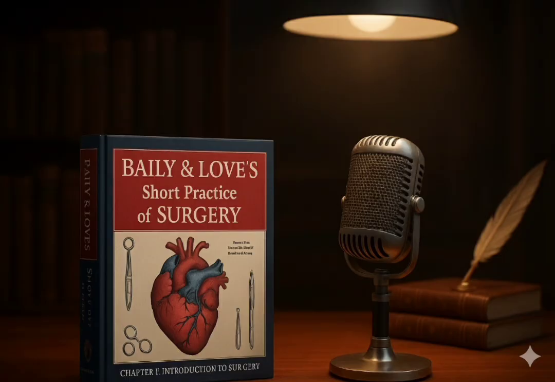And if we try and connect all this back to the bigger picture, this whole shift towards MAS and now robotics and potentially AI, it's not really a technological advancement for its own sake. It's really the latest expression of a very old fundamental surgical goal.